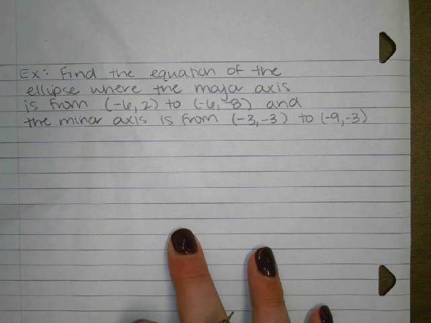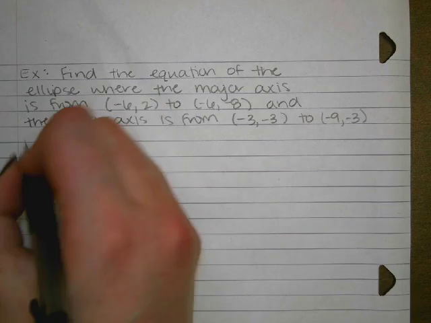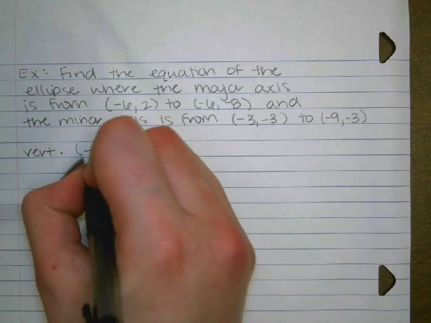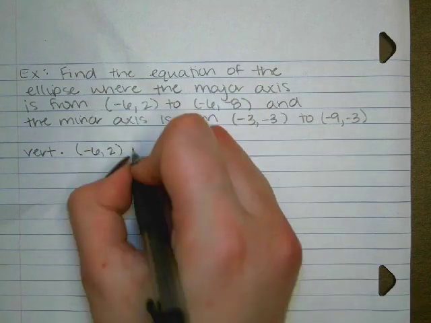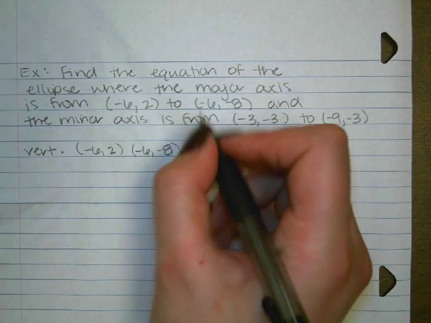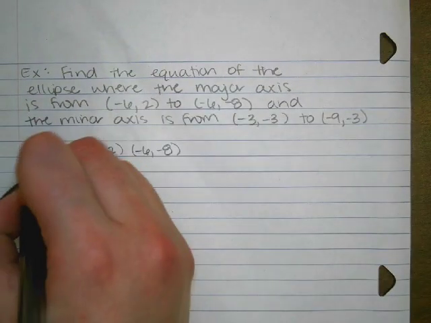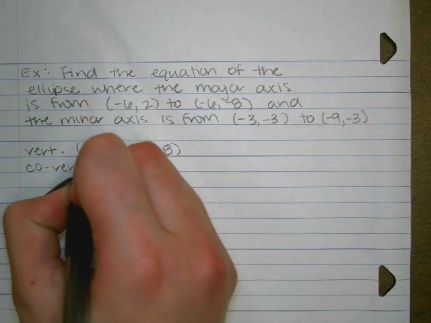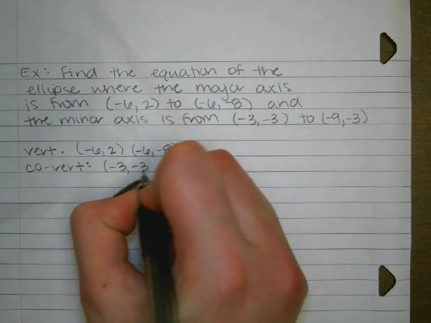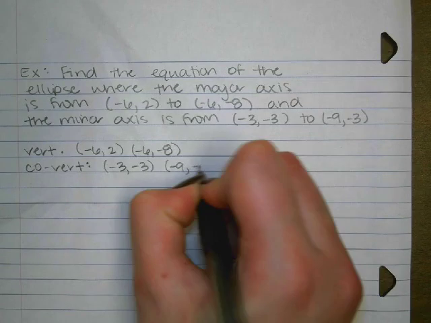because the major axis is the longer one. That's the one that runs between the vertices. And so that means our vertices are -6, 2, -6, -8. And then the minor axis would be between the co-vertices. -3, -3, -9, -3.